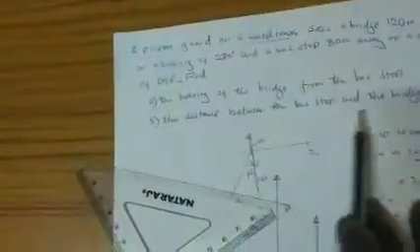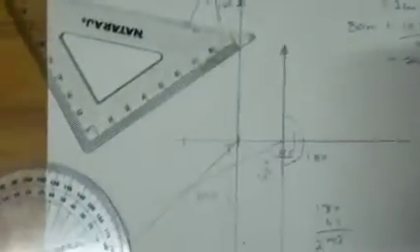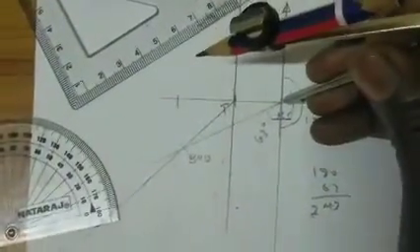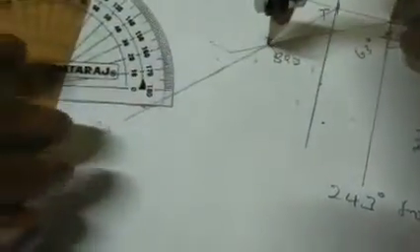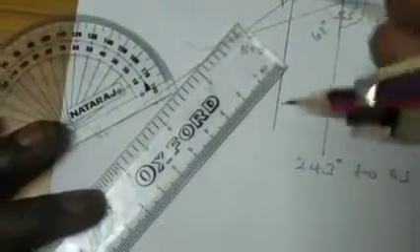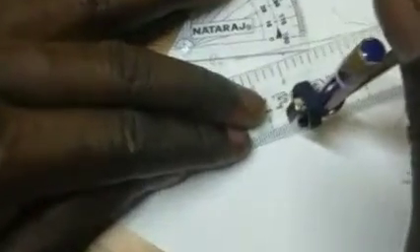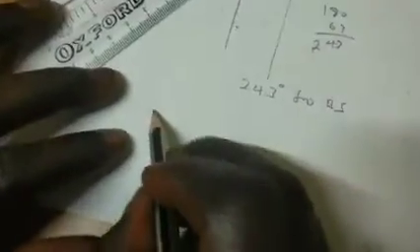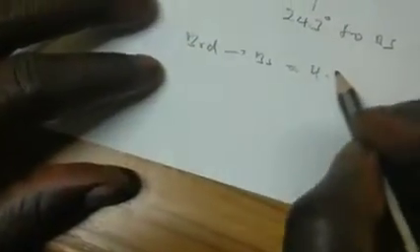Now the distance between the bus stop and the bridge. You simply put the ruler at the bus stop to determine that distance. You can alternatively use the divider, so that once you've got that distance, you transfer it to your ruler and find out what that distance is. That is 4.9, so the bridge to bus stop is 4.9 centimeters.